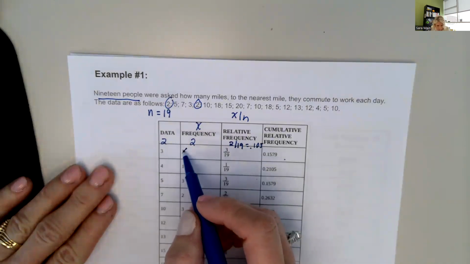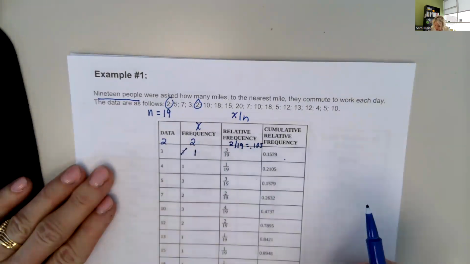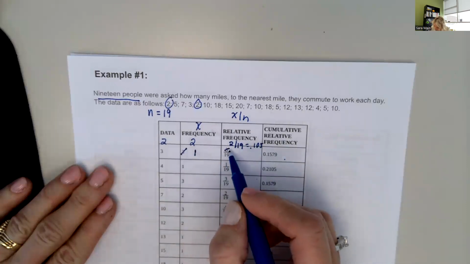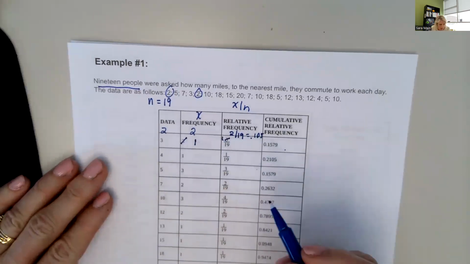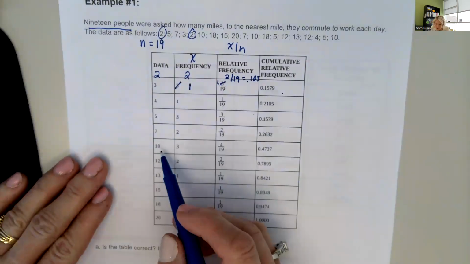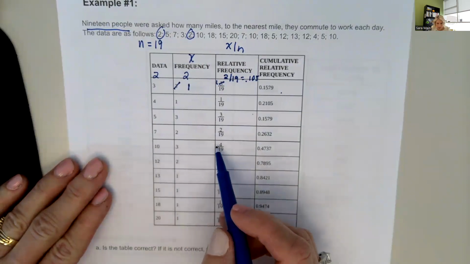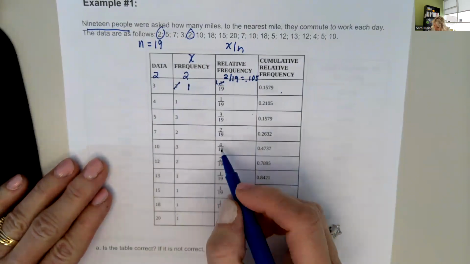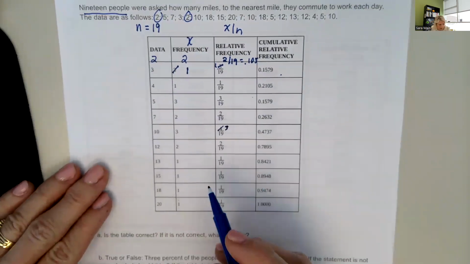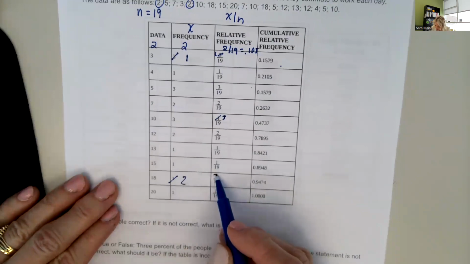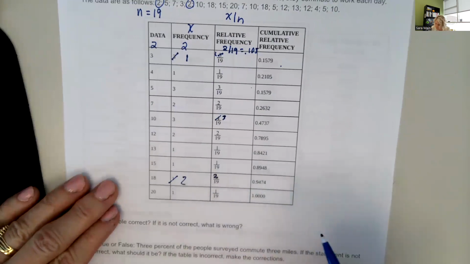Also, there's only one of the 3s. So that changes the frequency and the relative frequency. If you go down to the data point 10, it says there's only 3 of those, but when they did the relative frequency, they did it out of 4 out of 19, but it should be 3 out of 19. And down here under 18, there's actually 2 of those. And so the relative frequency should be 2.